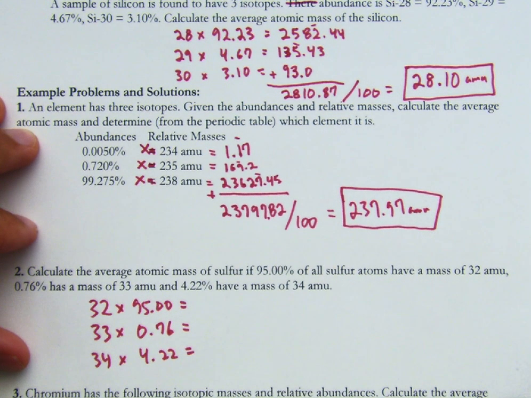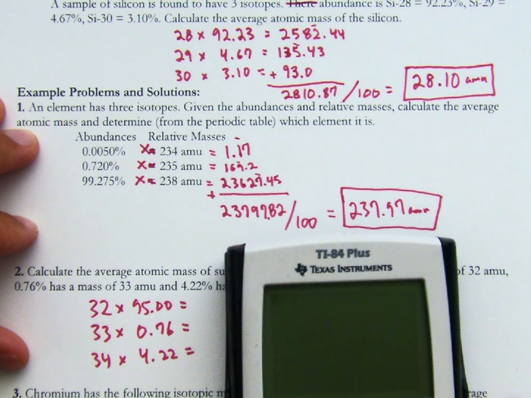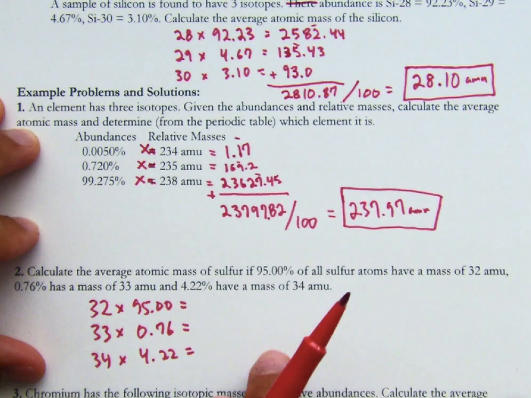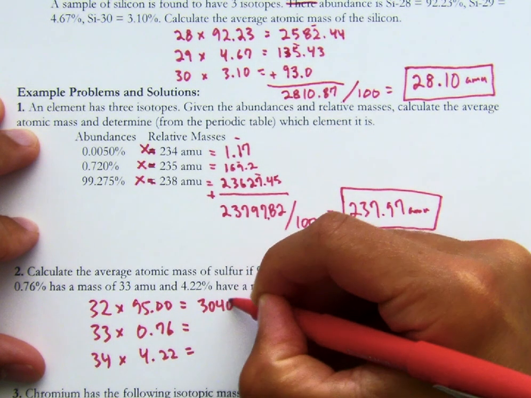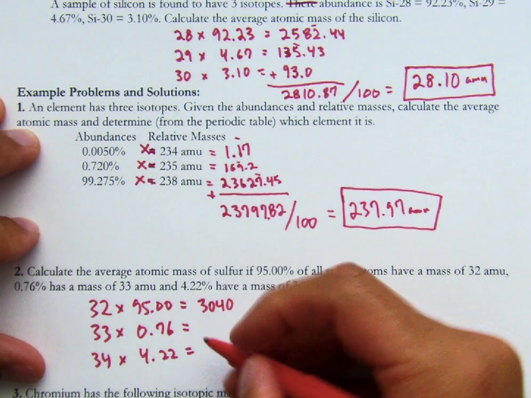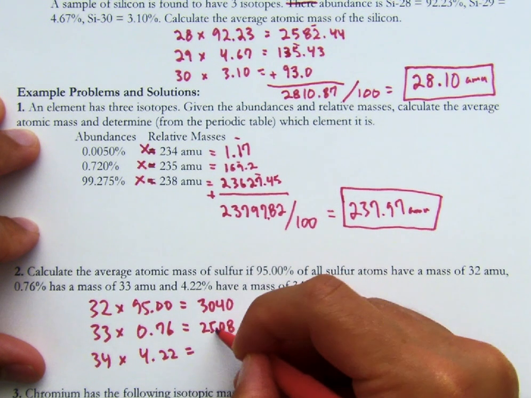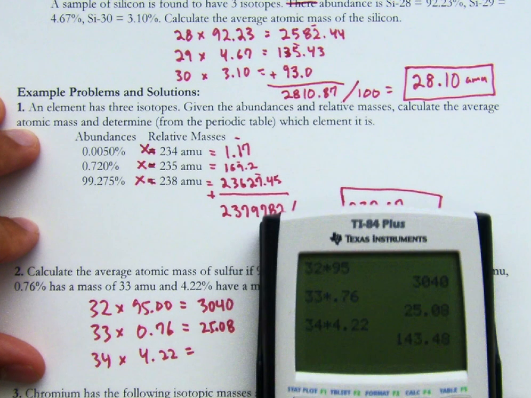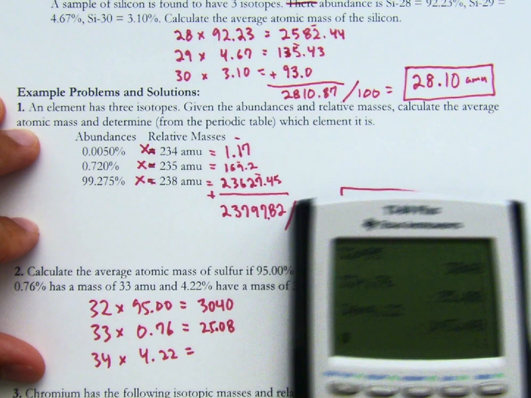So we're going to multiply those. 32 times 95, 3040. 33 times 0.76, 25.08, and then 34 times 4.22, and that's 143.48.